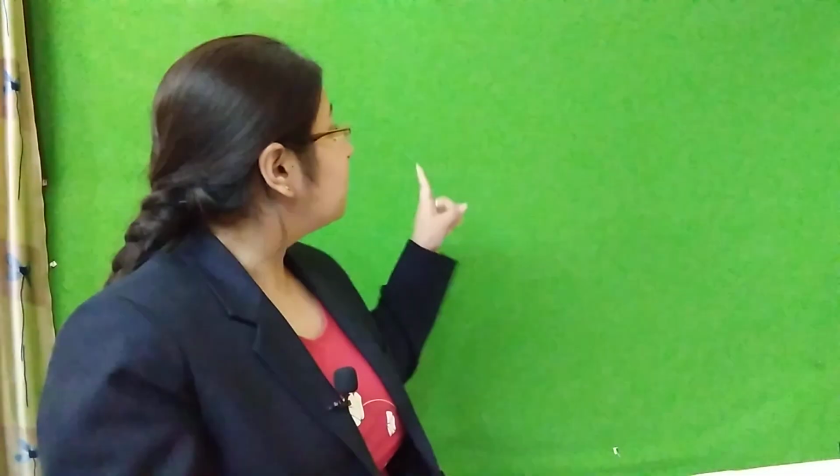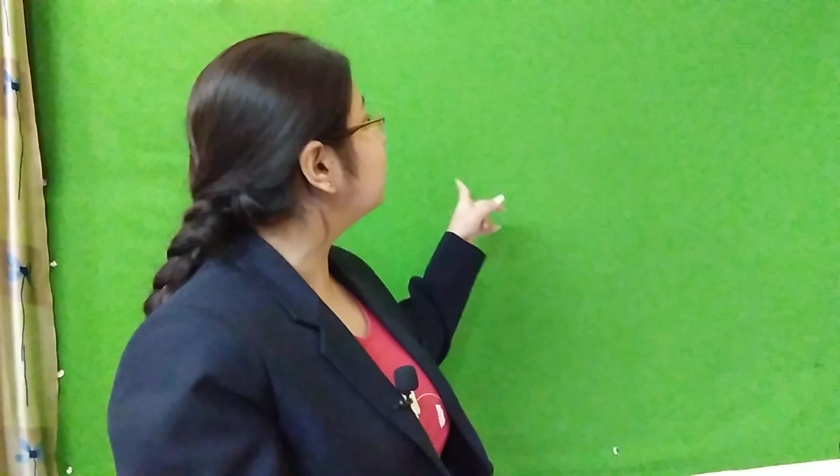Now students, let me come to the structure of present continuous tense, that is how to frame a sentence of present continuous tense. So the structure will be subject plus is, am or are. Yes, you have to mention is, am or are, and these are helping verbs.